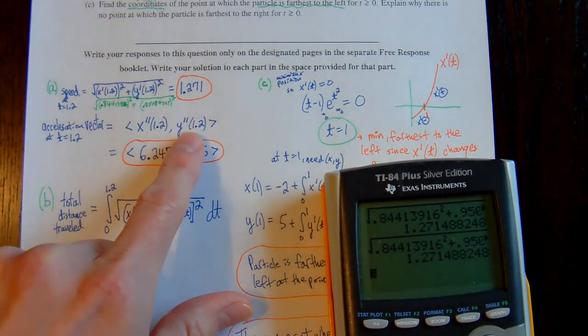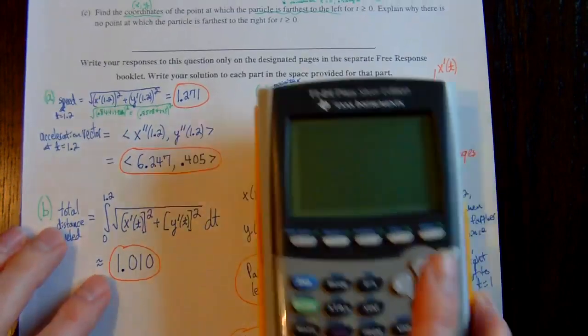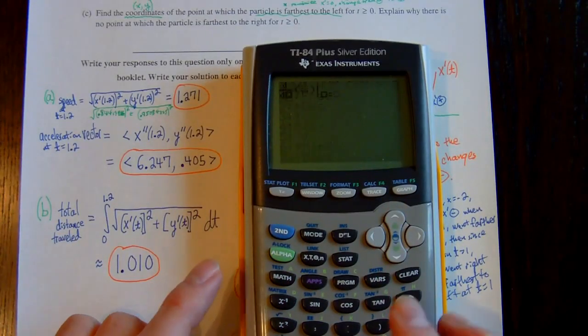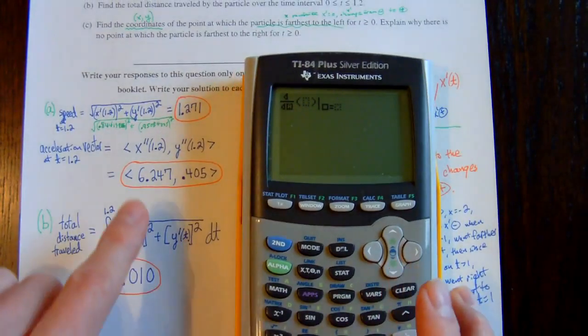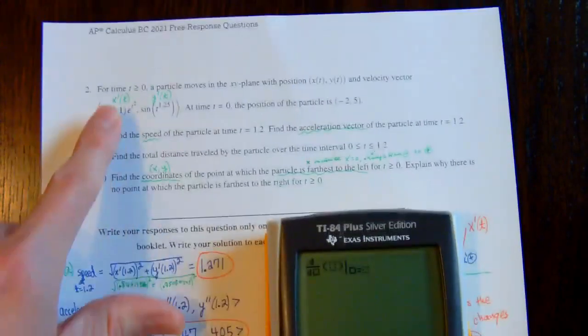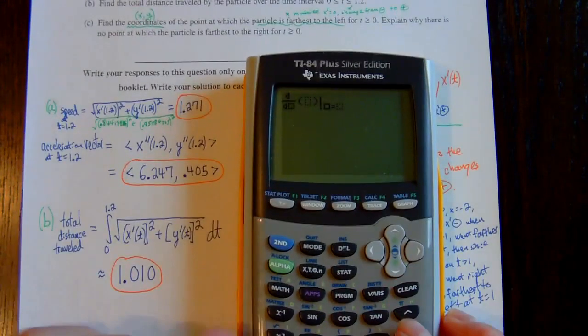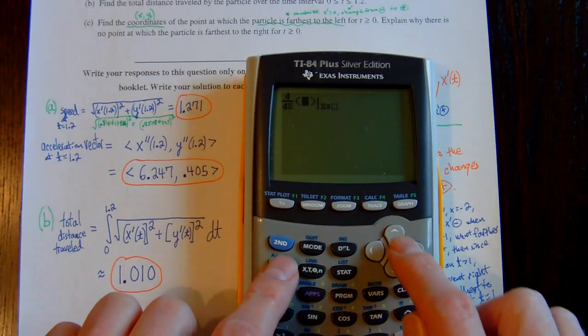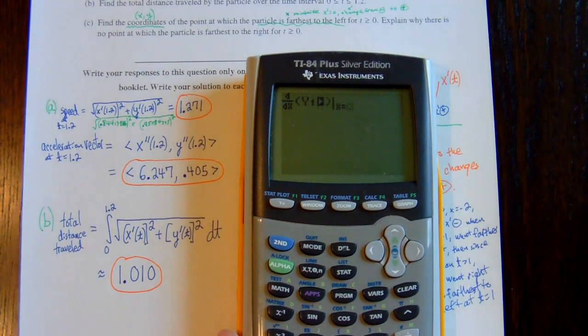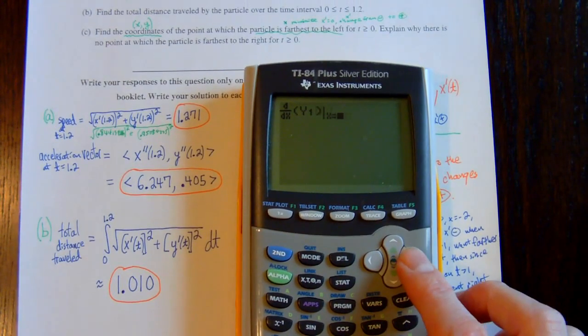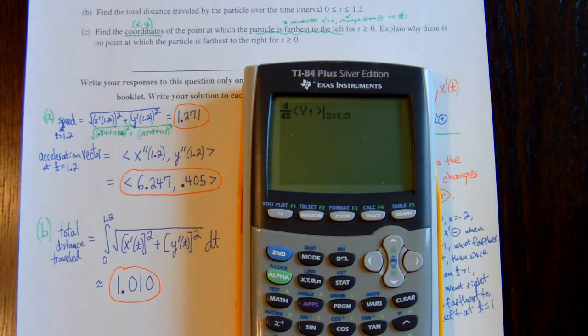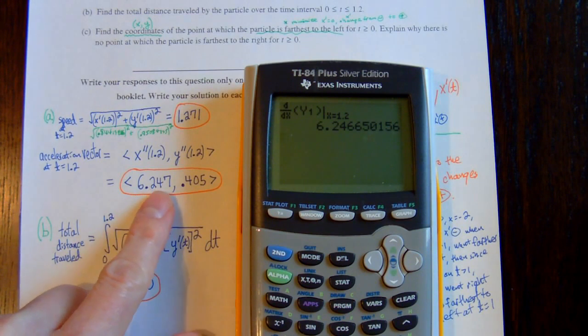So I need the X double prime and the Y double prime. So let's review that real quick. I'm going to hit Math 8. And then since I already have in there the X prime is my Y1, the Y prime is my Y2, I can just hit my variable button. I can use my alpha trace key. There's my X prime of T right there. So if I use the Math 8 function at 1.2, it will take that derivative for me. And that's giving me the acceleration, that 6.247 number.